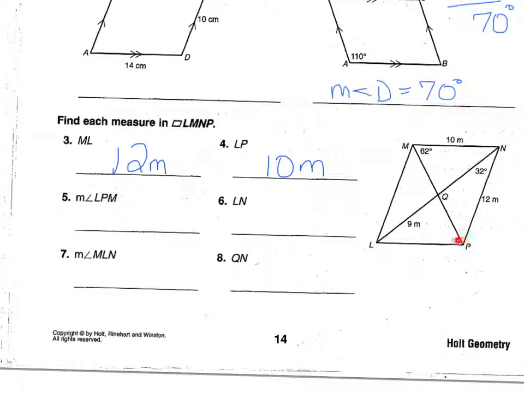Number 5, the measurement of angle LPM. Get a highlighter and highlight this angle, LPM. Since this is a parallelogram, these two sides are parallel, so with the highlighter, please highlight these two sides being parallel.